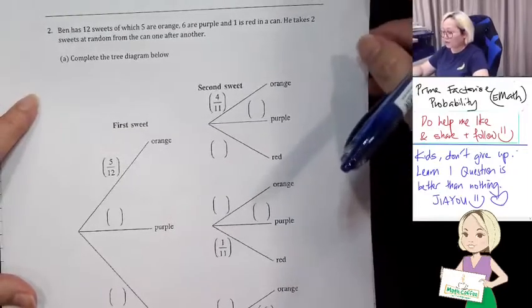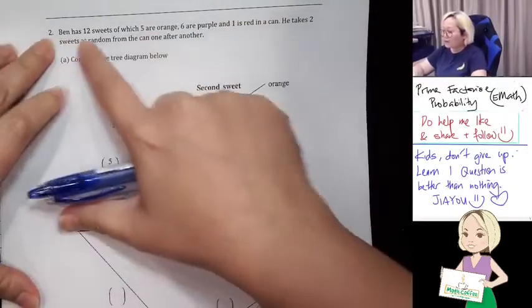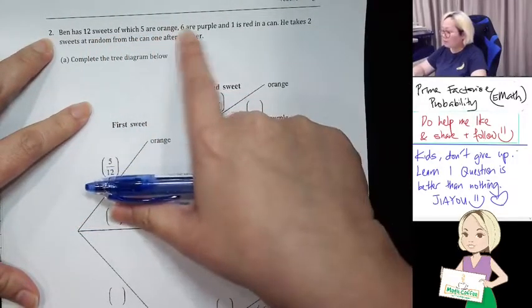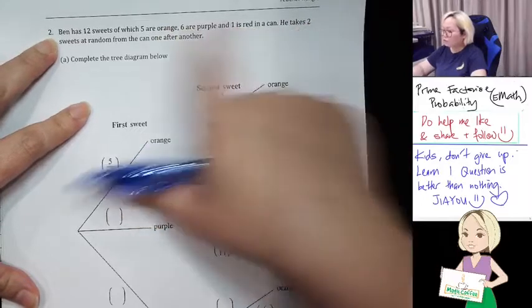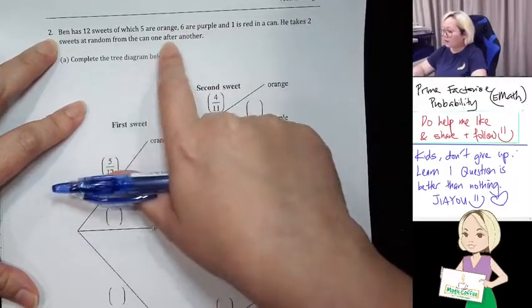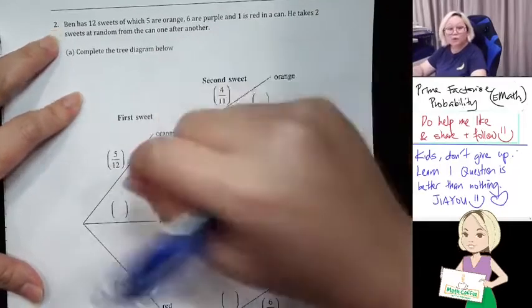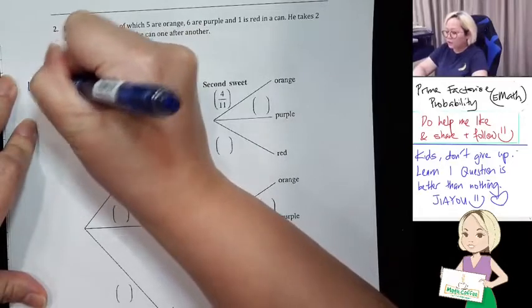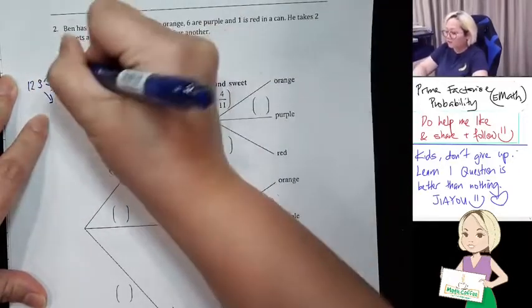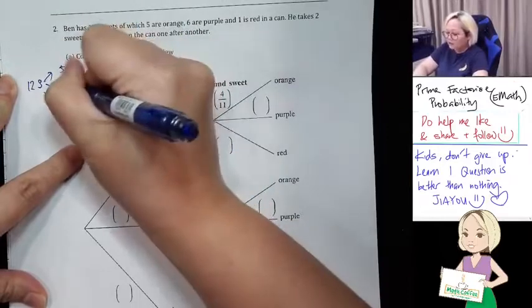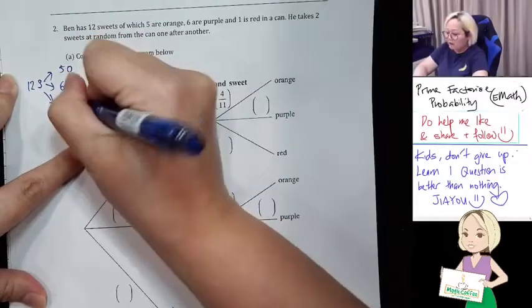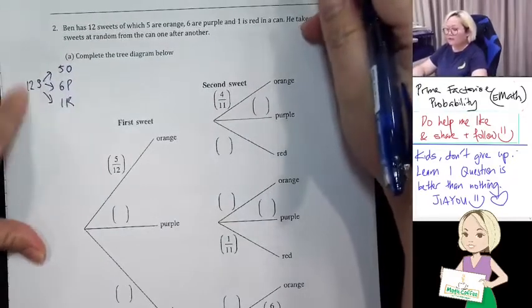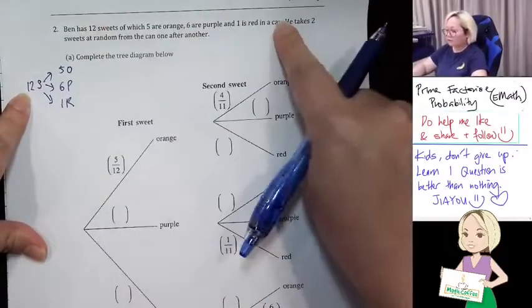Okay, let's read the question. So Ben has 12 sweets. 5 are orange, 6 are purple, and 1 is red. He takes 2 sweets at random from the can, one after another. So you're going to pick 2 sweets out of the 12 sweets. So maybe at the side here, I will put 12 sweets. I have 3 possibilities. I have 5 orange, I have 6 purple, and I have 1 red. Putting these at one side is easier for you to see.